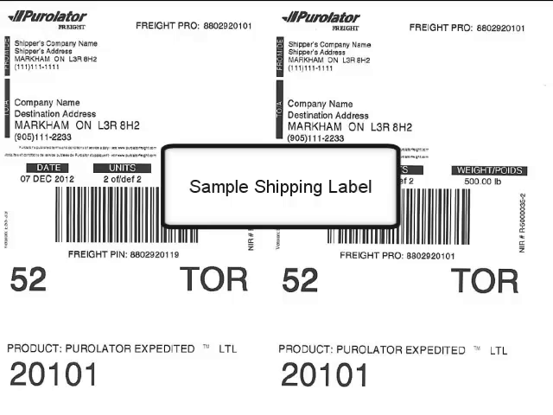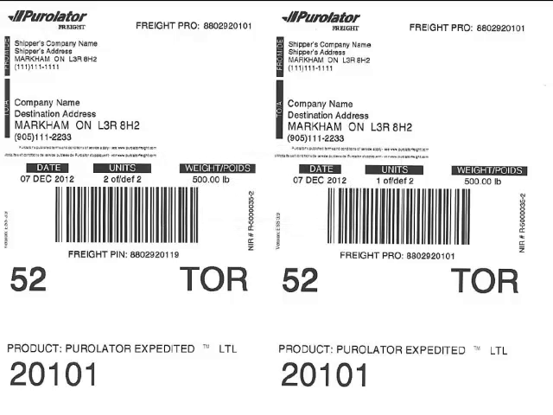A shipment label is printed to identify each handling unit in the shipment. For example, if the shipment consists of 2 skids, then 2 shipping labels will be printed. Each shipping label is adhered to each handling unit in the shipment.